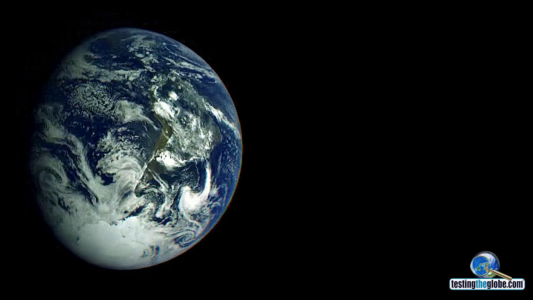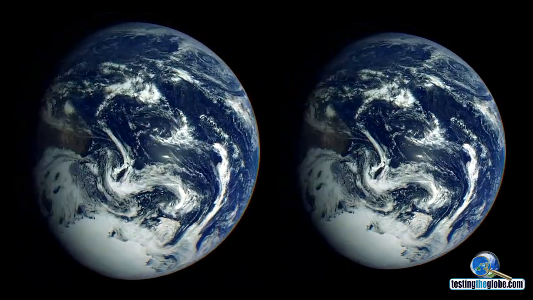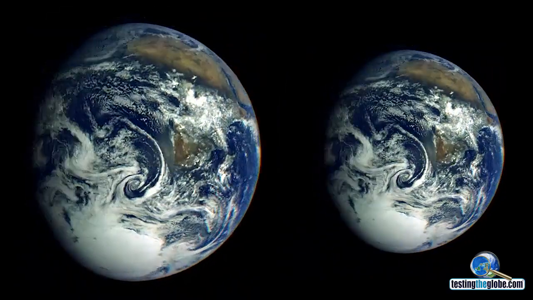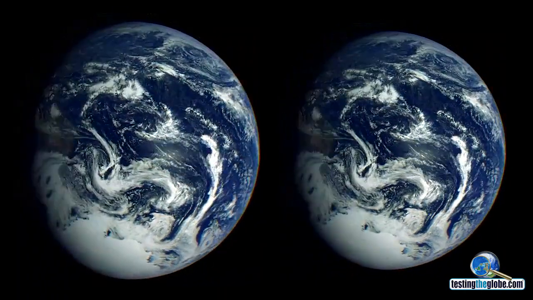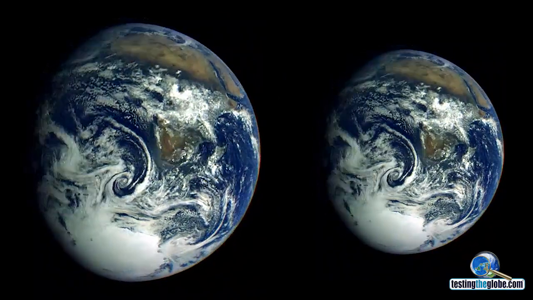So then I decided to digitally zoom in as the camera is allegedly pulling away so that the Earth stays roughly the same size. So I'm zooming in as it's allegedly zooming away, so it gives us the illusion of it not changing its size.